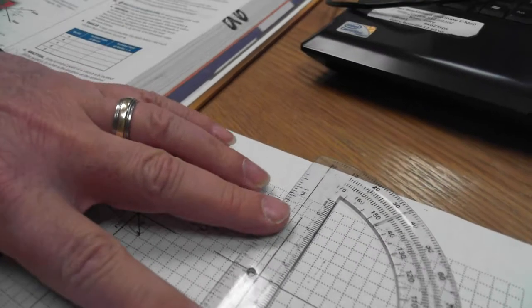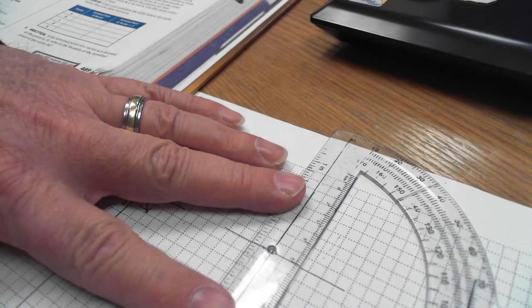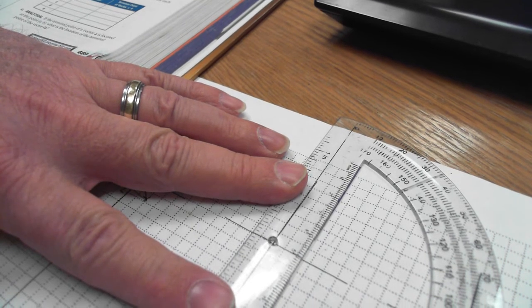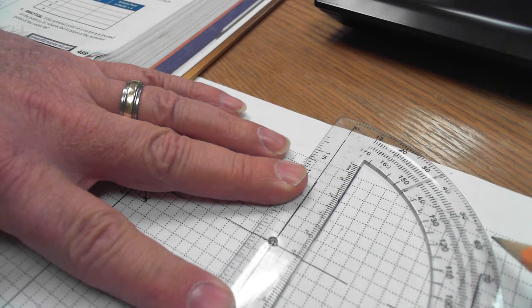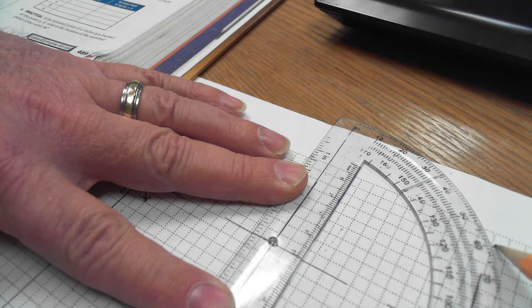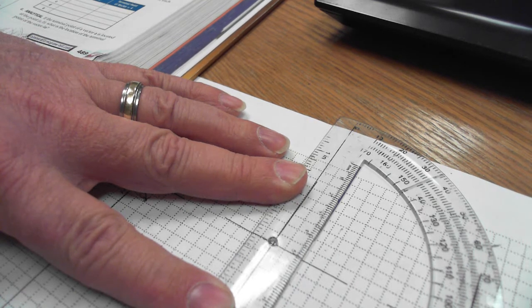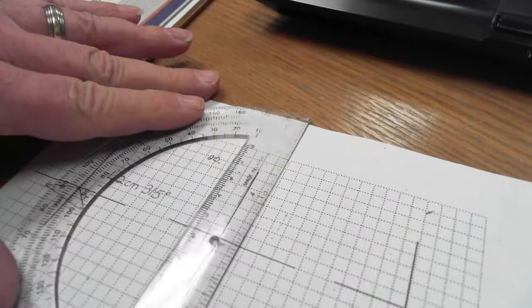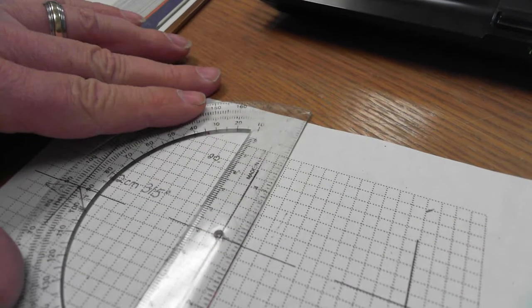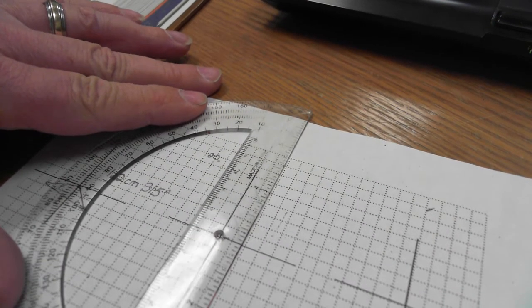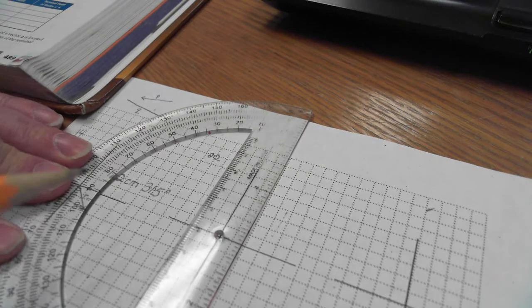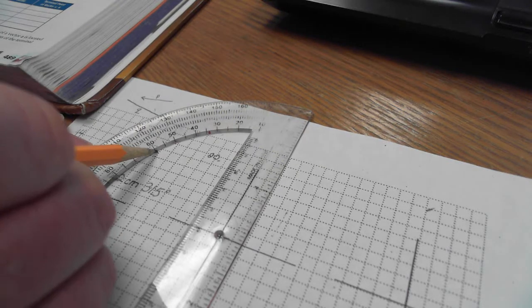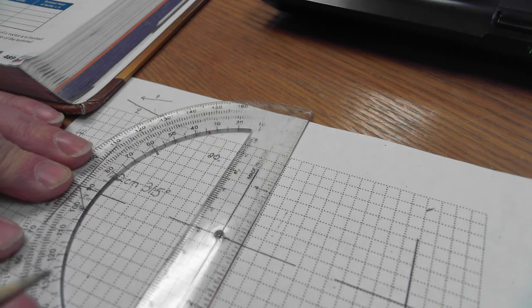So I'm going to lay my protractor so that 0 points north, and then I'm going to find 60 direction. Oh, that's to the east. Good example of how not to do it. Lay it the other way. 60 to the west would be off to the left on a map. So that's going to be heading out up to the left.